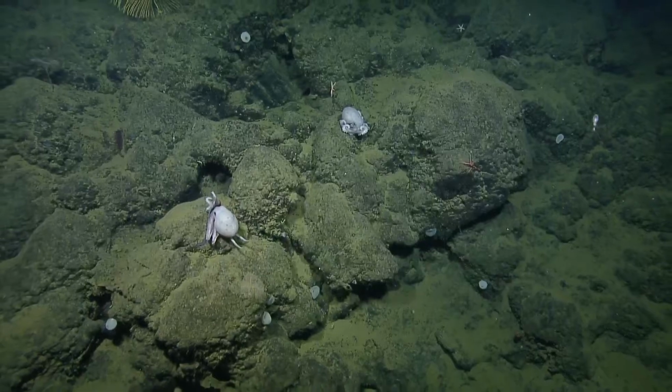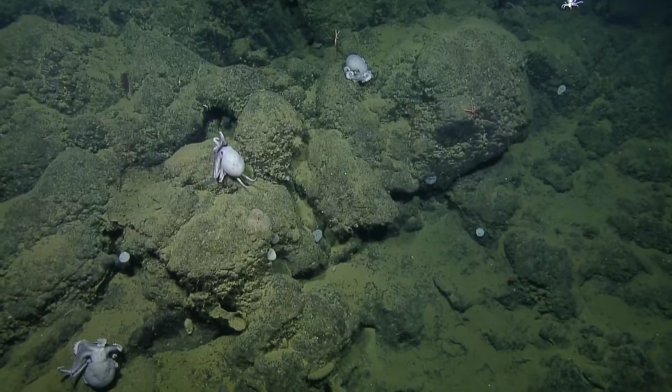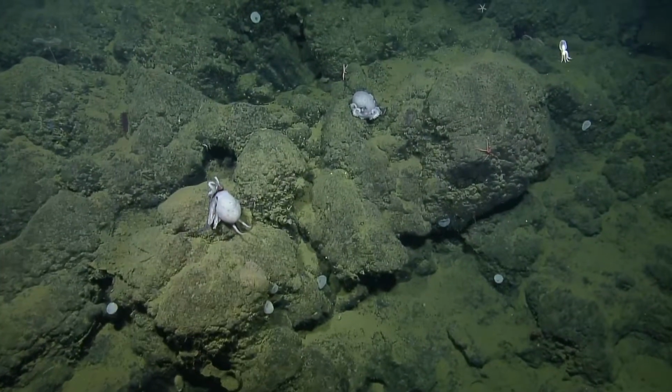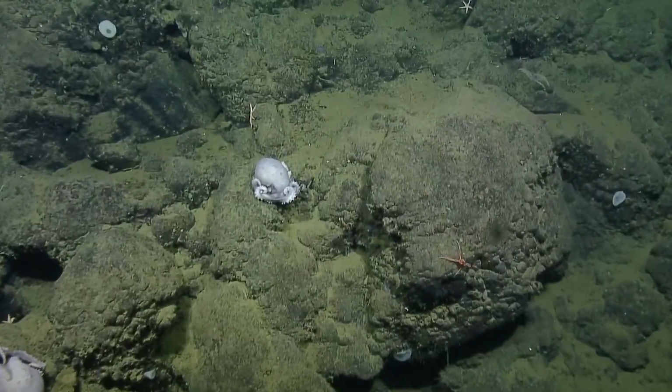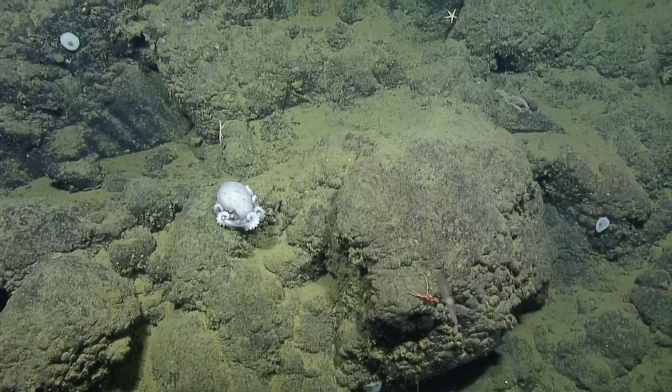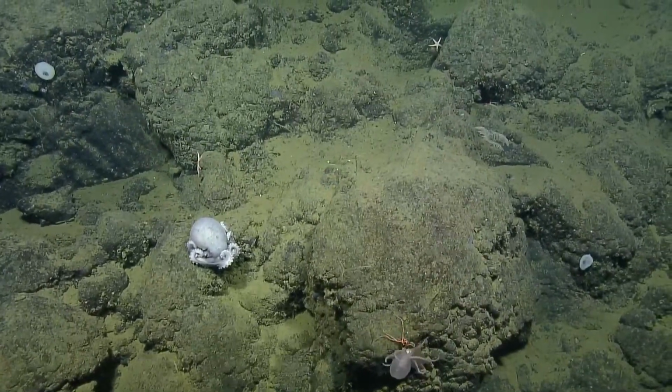That is a hatchling. Can we get a zoom on that? Cool. Let's get a zoom on that. Oh, wow. Come here. It looks way more playful than the adults. Play, little baby. Yep. Wow.